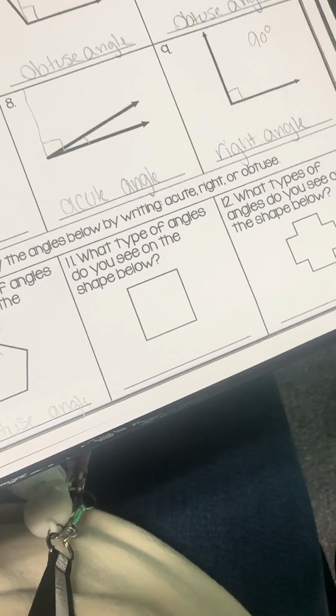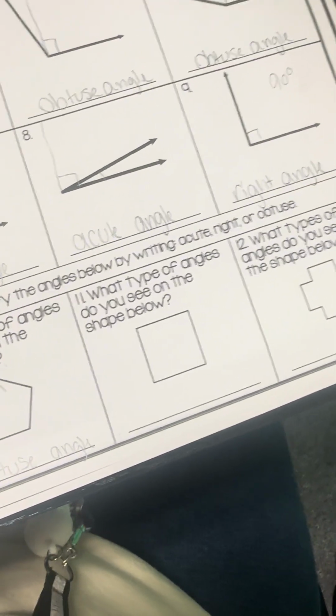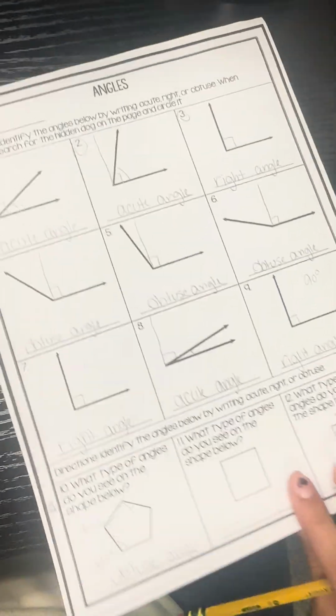Okay, go ahead and finish 11 and 12 alone. These ones should be pretty simple. And that will be all of the work for today.